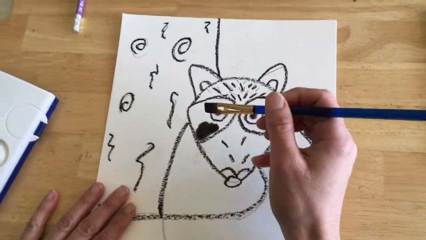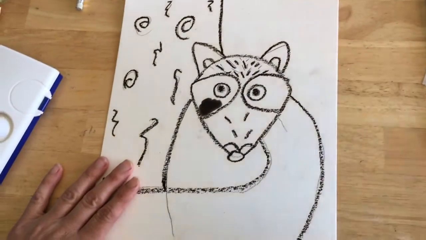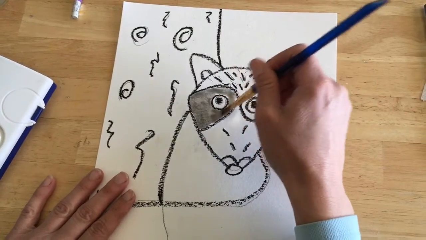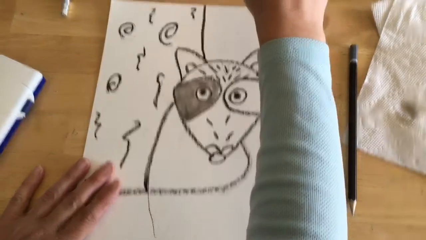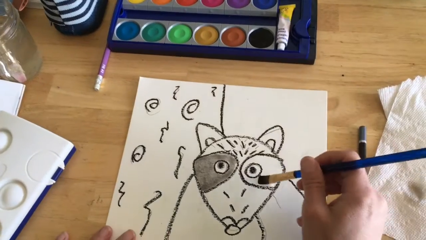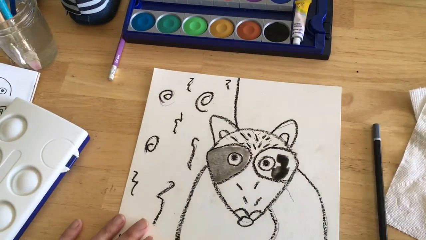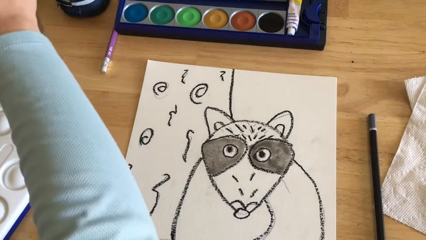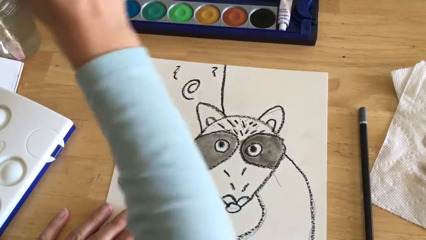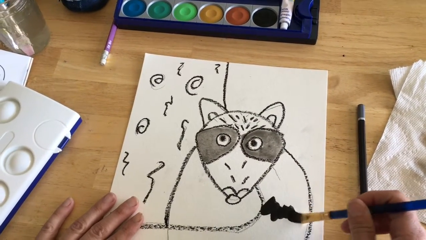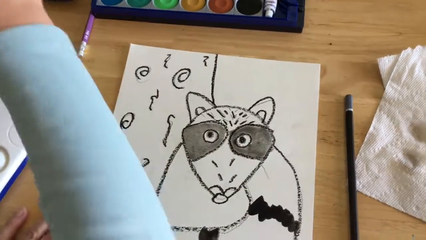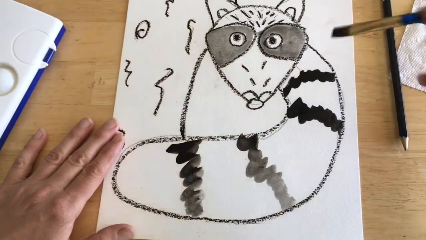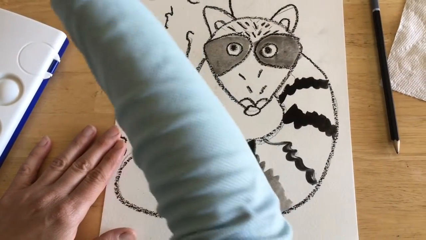All right, friends, I outlined mine with a black crayon, which you can as well. And now I'm going to paint it with some watercolor paints. And I'm just filling in around the lines there. You can see I'm using my paints. I'm just putting in some little lines there.